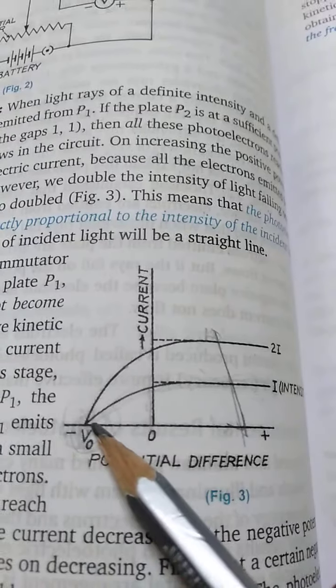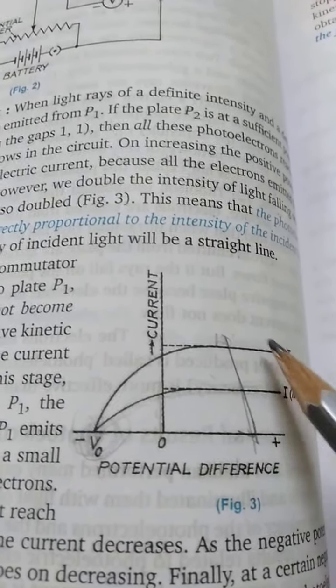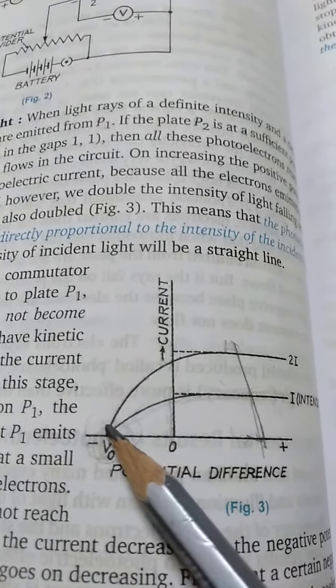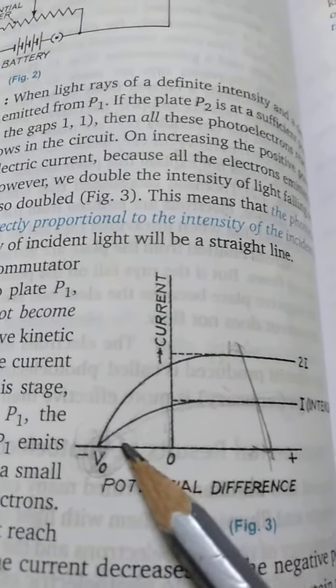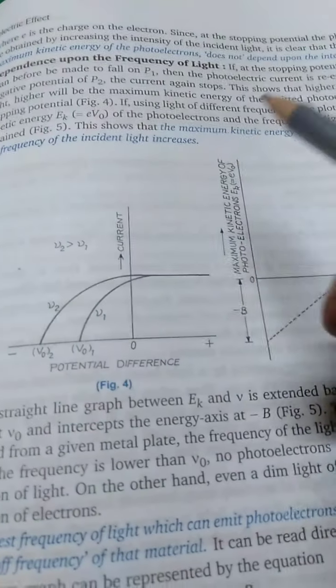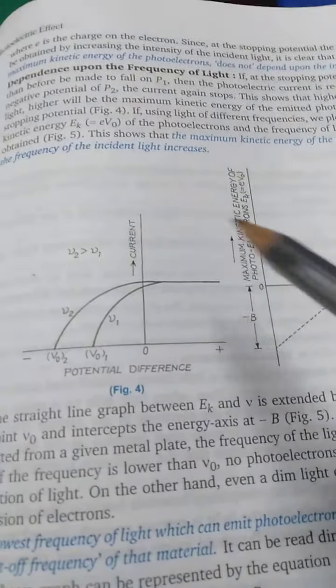So stopping potential does not depend upon the intensity of light. What rule are we getting here? That stopping potential does not depend upon the intensity. Even if you increase the intensity, you will get the same stopping potential. Now let's see what is the relation of it with frequency.